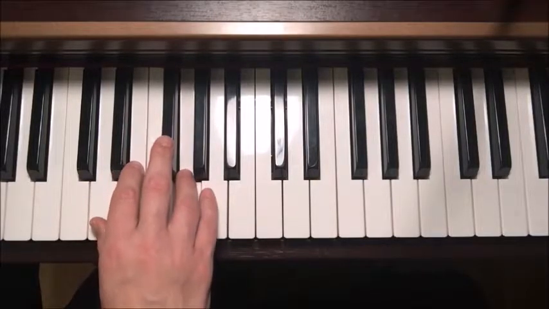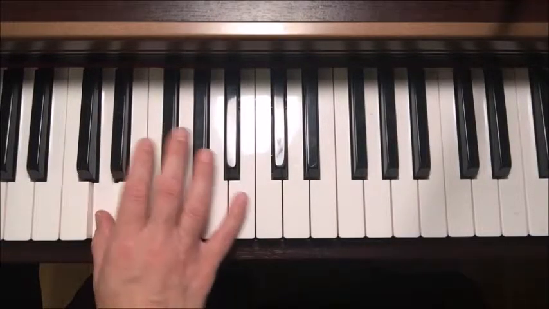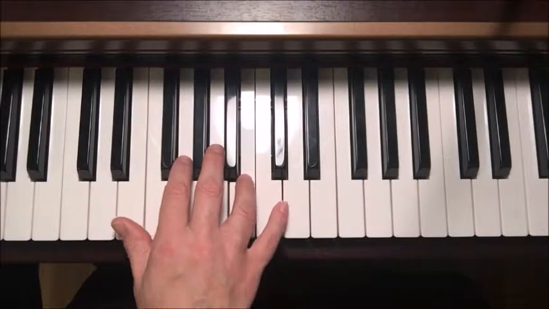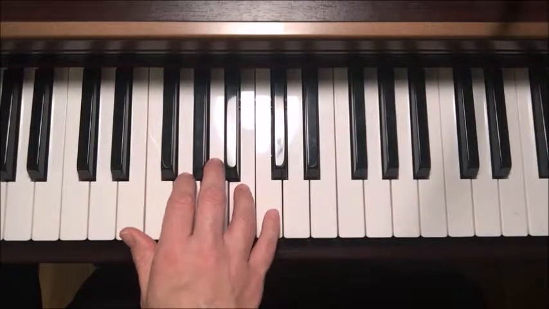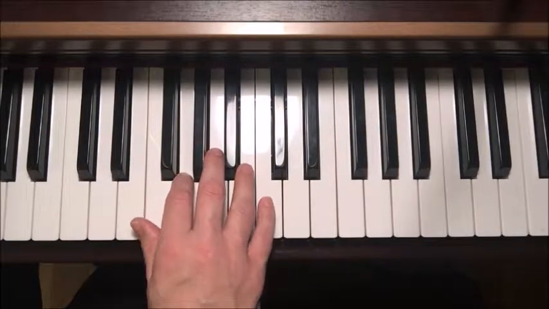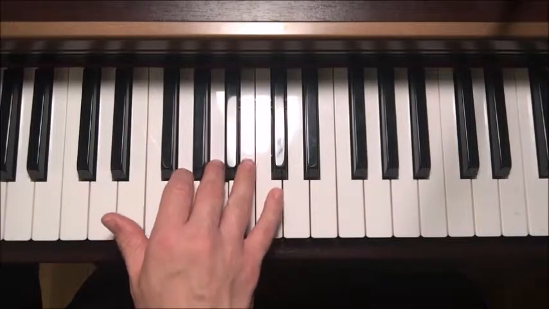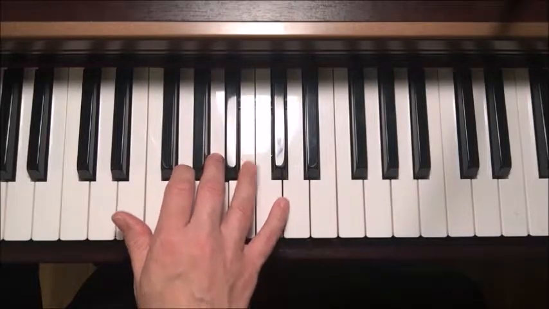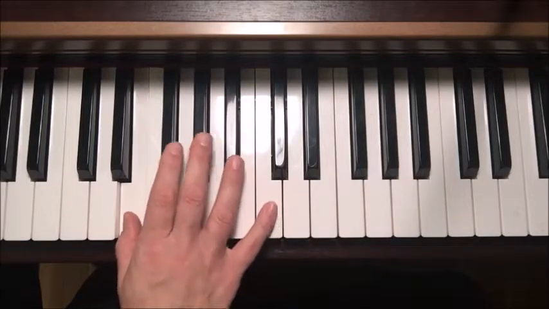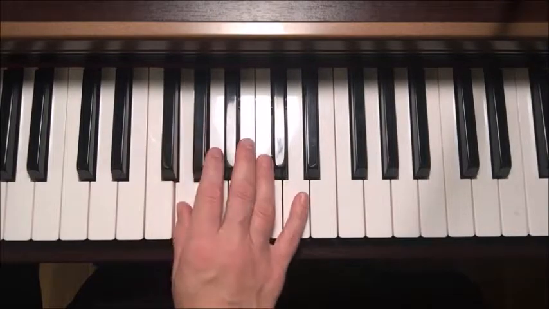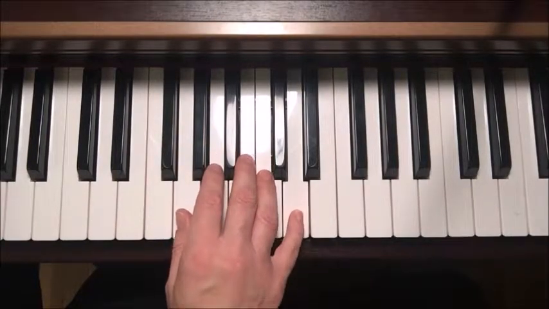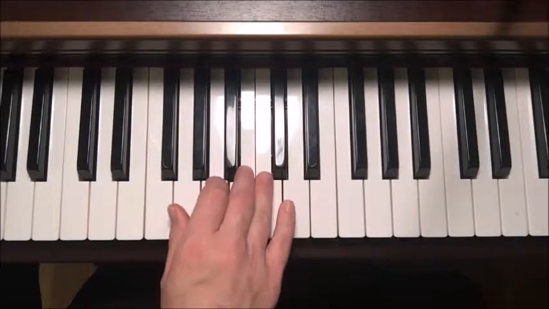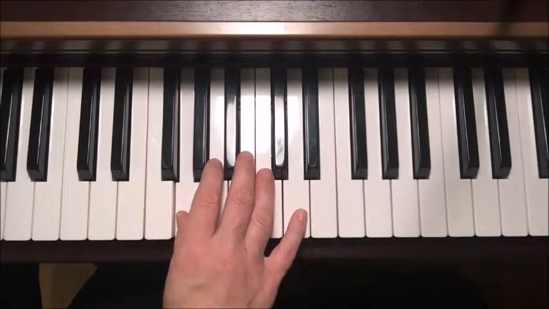G, G, F sharp, E, D, G, A, B, B, B, B, A, G, C, B, A, G, A, B, A, G, E, F sharp, G, D, B, G, A, C, B, A, G.